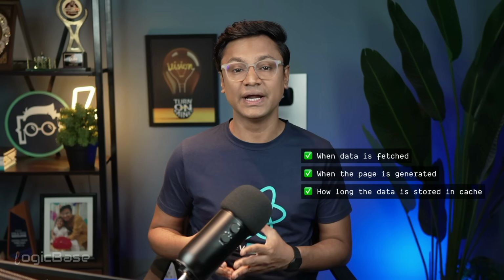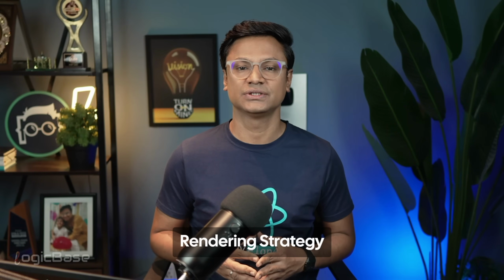Why? Because when data is fetched, when the page is generated, and how long the data or page is stored in cache, all of that varies based on the strategy used. So, to fully understand how caching works in Next.js, you must first get a solid understanding of when, where, and how each rendering strategy is applied.